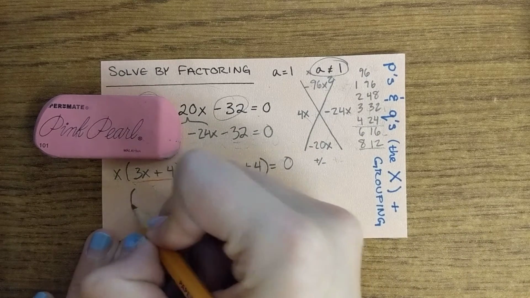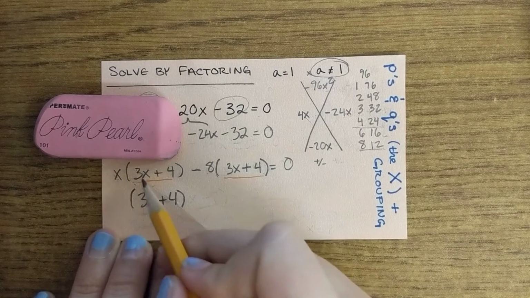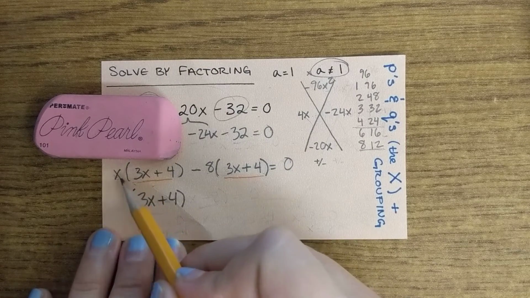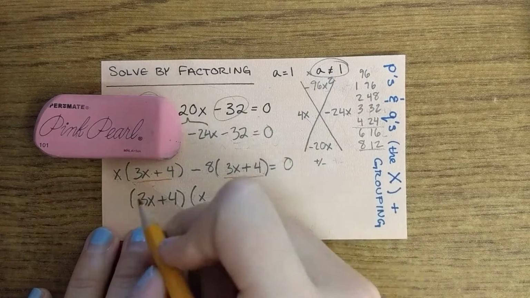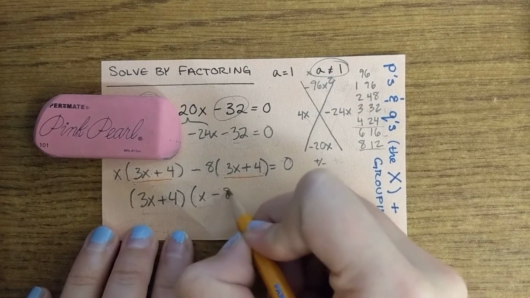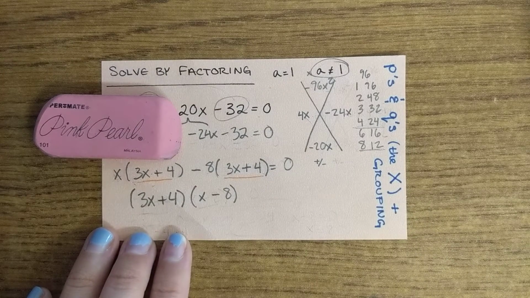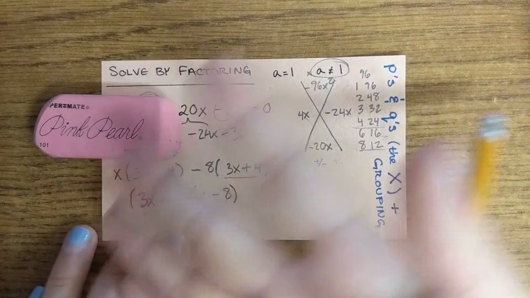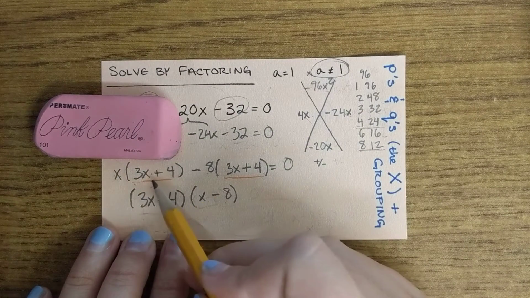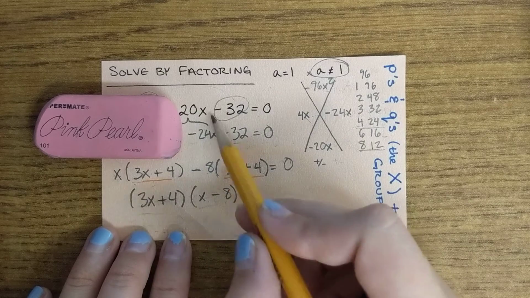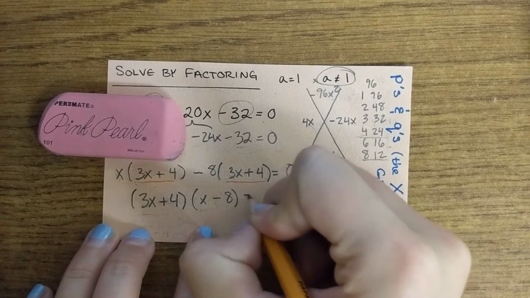So we're going to write it one time, and we're going to divide each of these terms by this common factor. So you have an x times 3x plus 4. You also have a negative 8 times 3x plus 4. And if you distributed or FOILed, or whatever you want to call it, multiplying these two binomials, the first step would be getting here, and you would eventually get back there, which is how you know that you did it correctly. This is equal to 0.